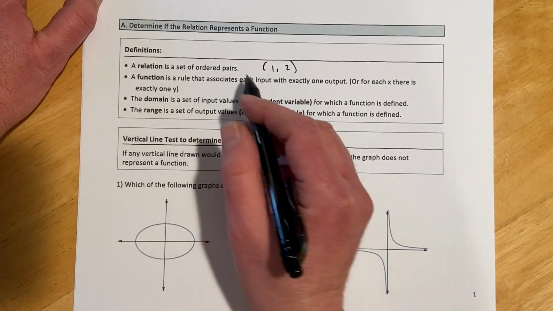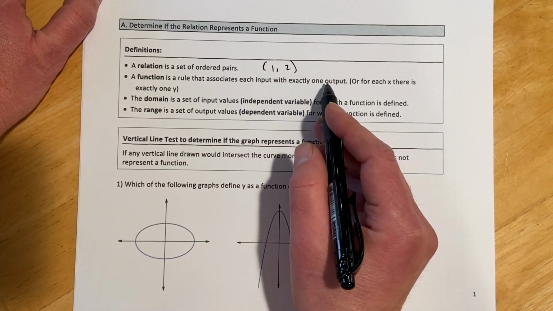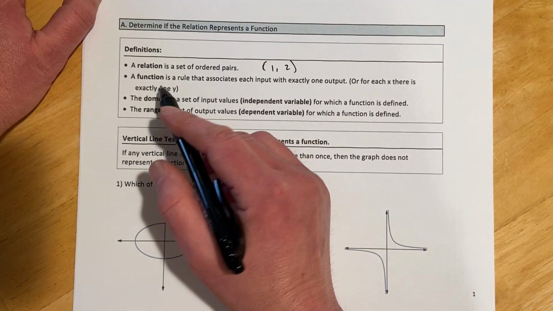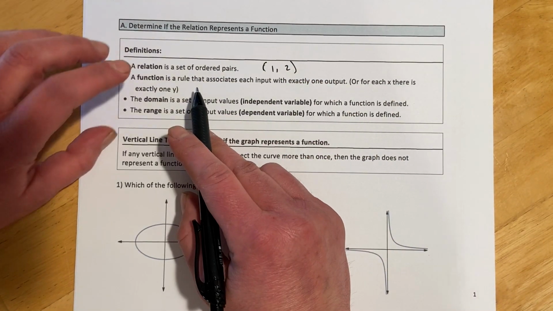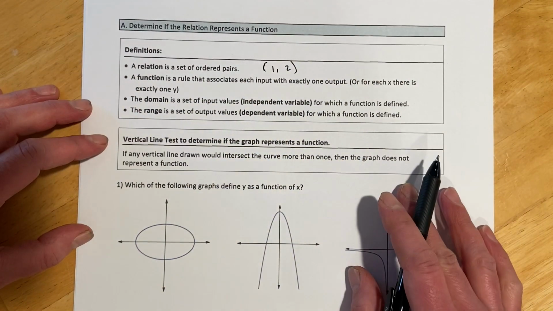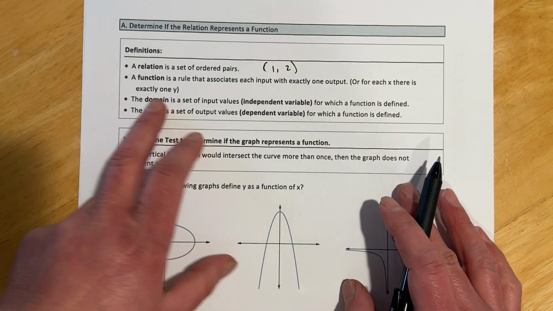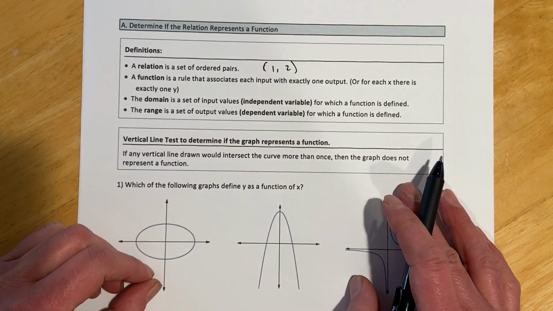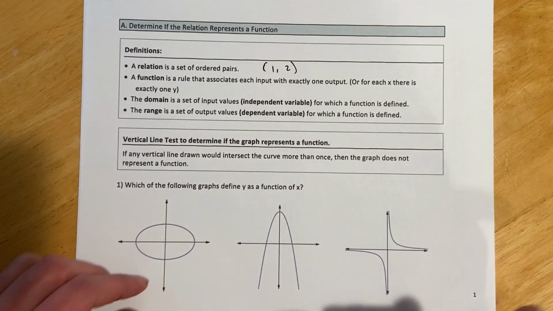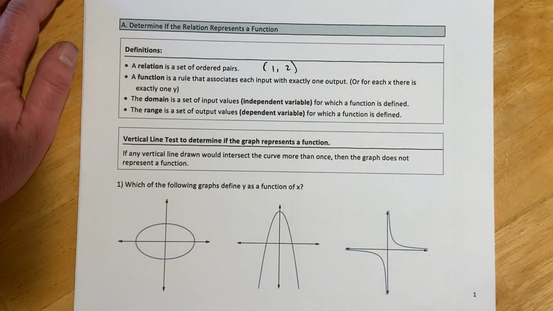A function is a rule that associates each input with exactly one output, or for each x there's only one y. That's kind of the definition you always hear. I'll come back to that in a second and actually explain what that means, but there's the definition. Likewise, the domain is the set of the input or independent variables for which the function is defined, and the range is going to be the set of the output or dependent variables for which the function is defined.